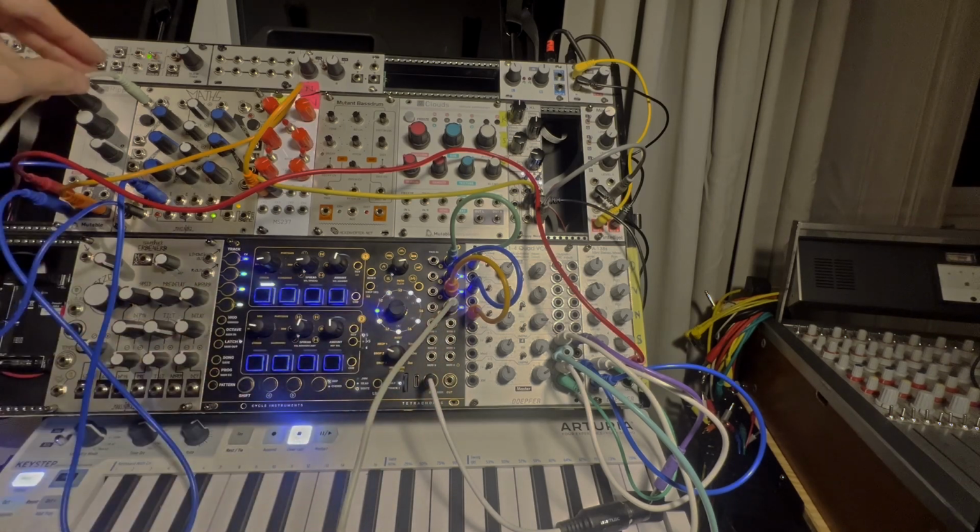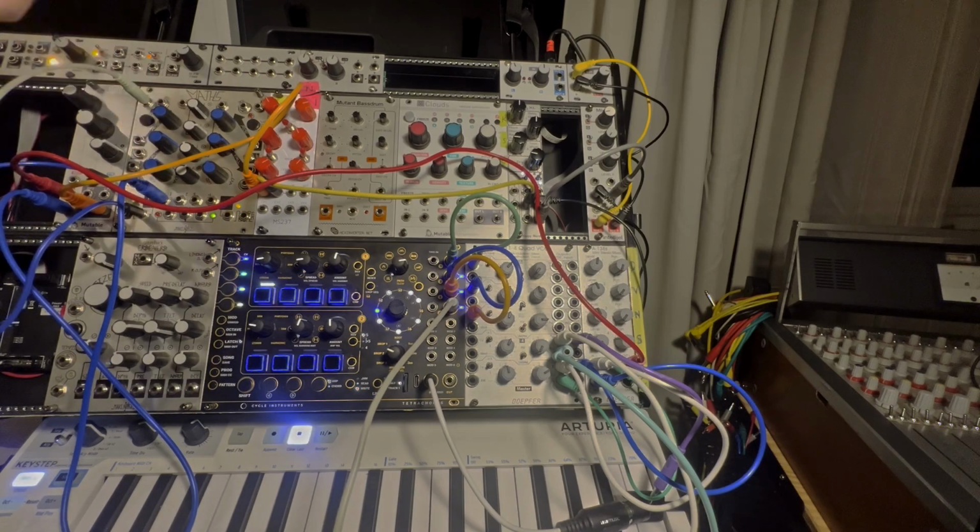So if you have something like Maths, which is velocity sensitive, the harder I press, the more I get on the output and the more the amp opens up. And then I can play chords.